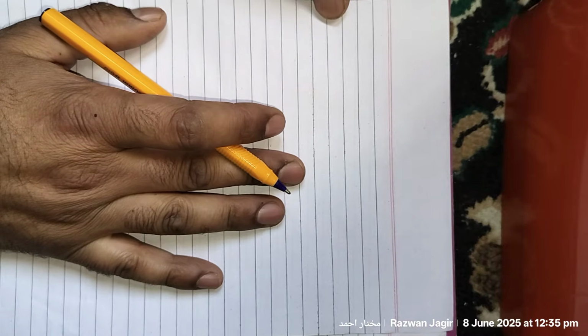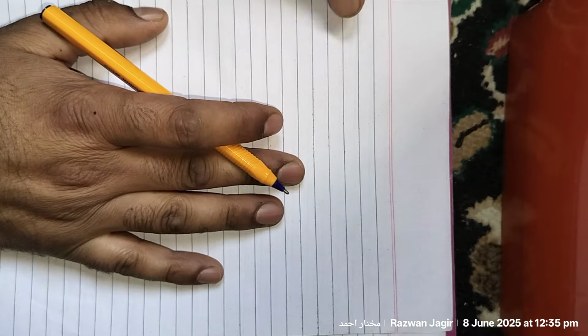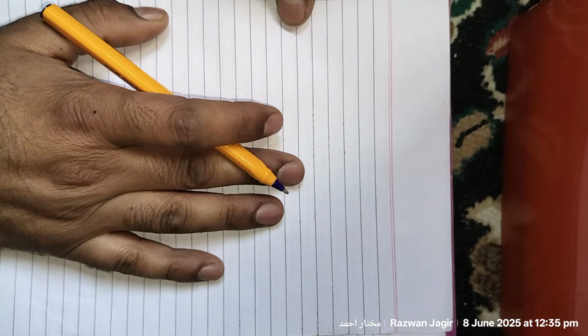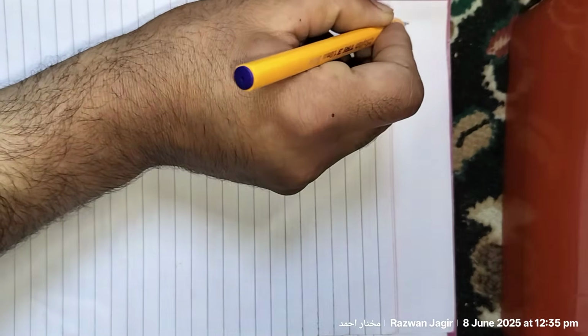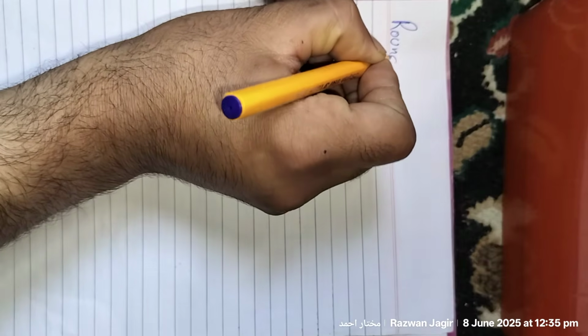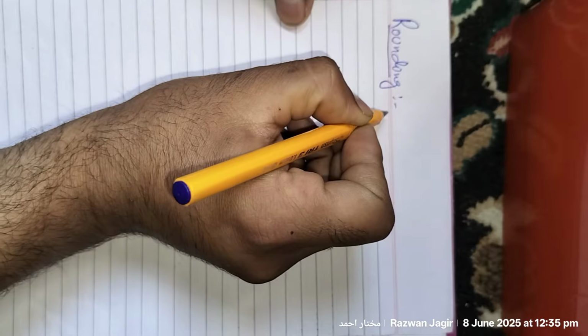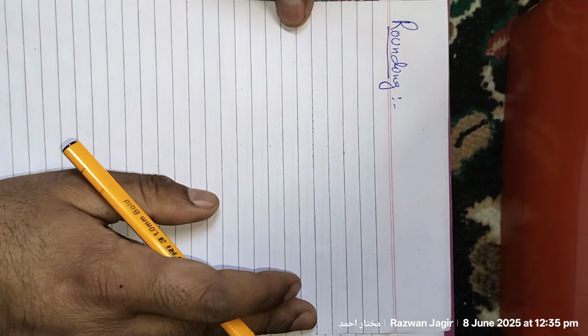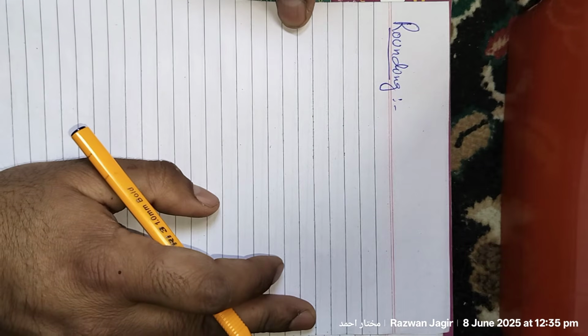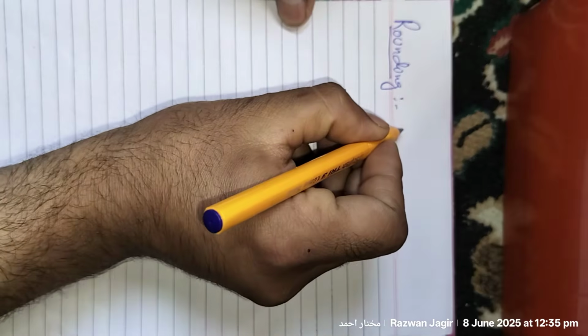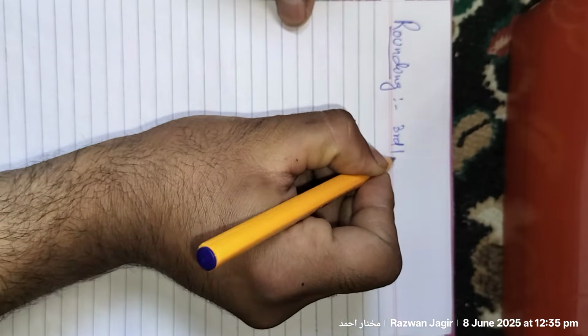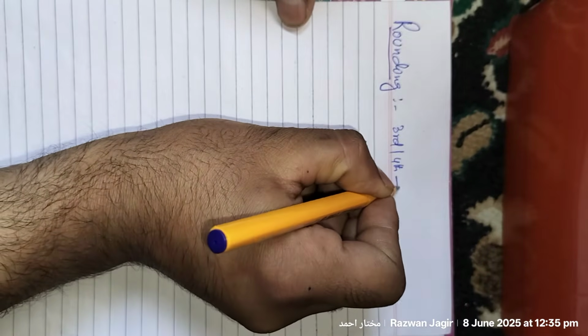Now today we are going to discuss rounding. If we talk about rounding, as I have experienced, questions based on rounding are asked particularly from grade 3, grade 4 and onwards.